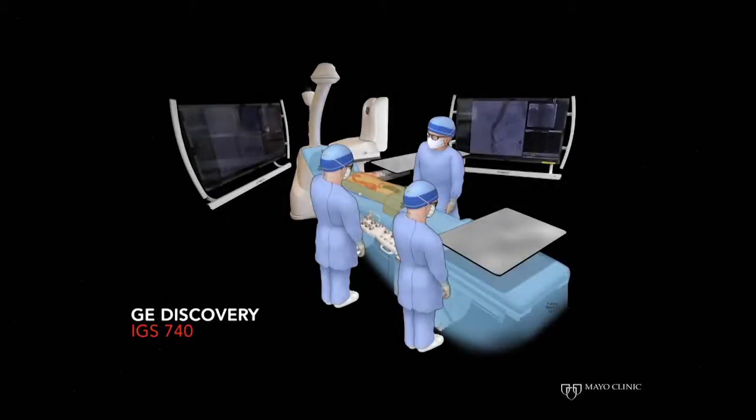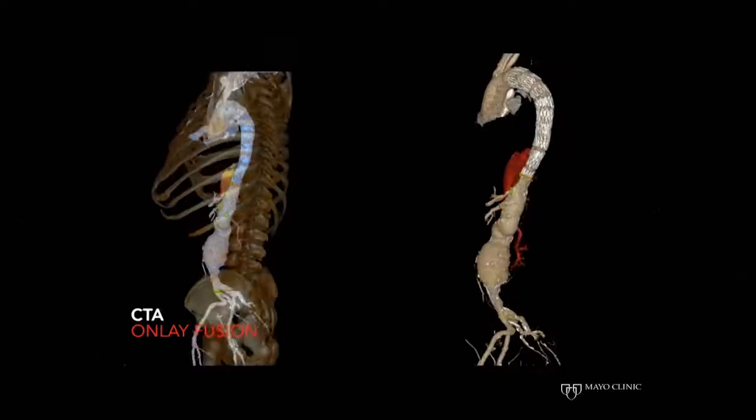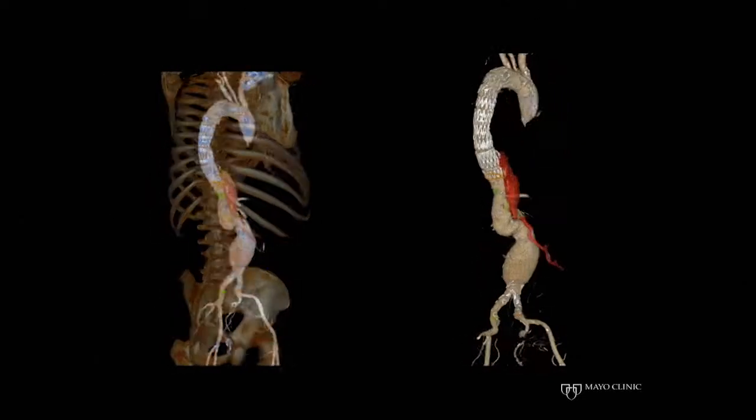This is a video of the actual case. The procedure was done in our GE Discovery IGS 740. We use onlay fusion, which was prepared just immediately prior to the procedure as depicted here.